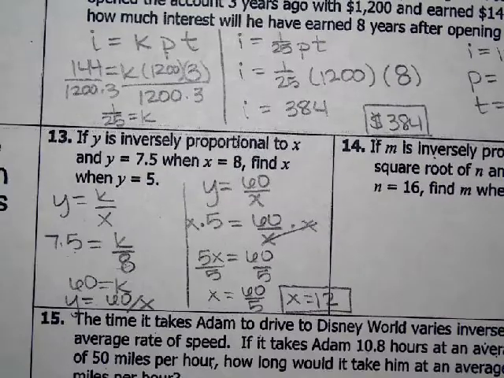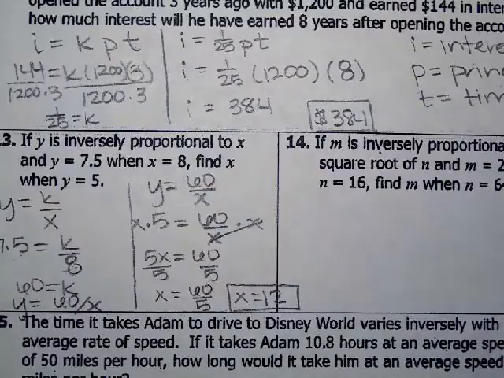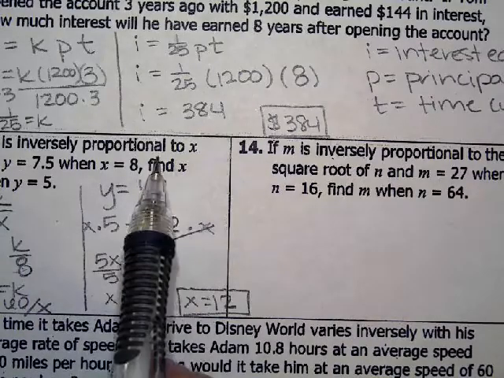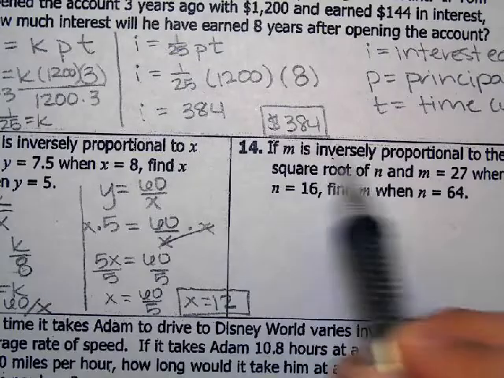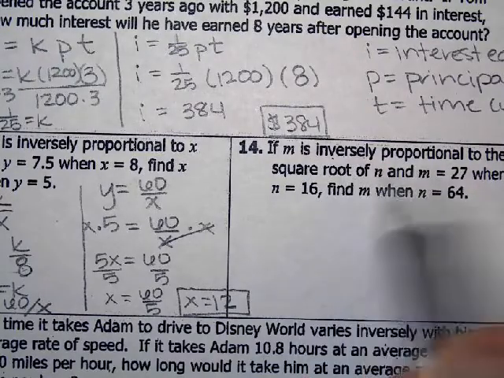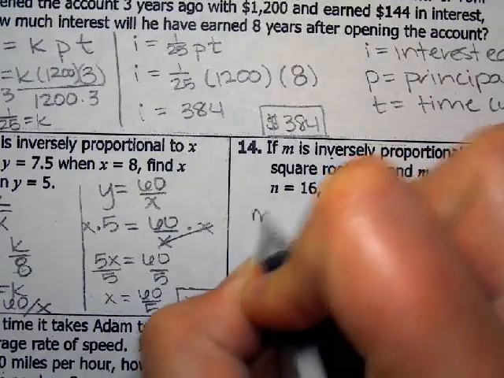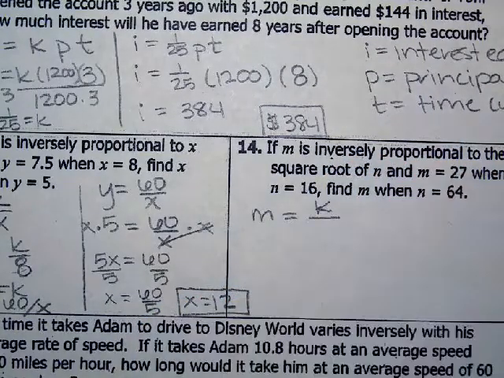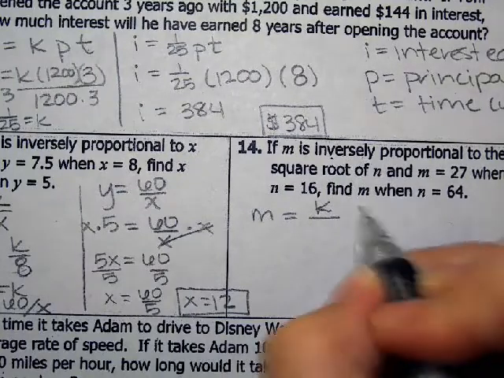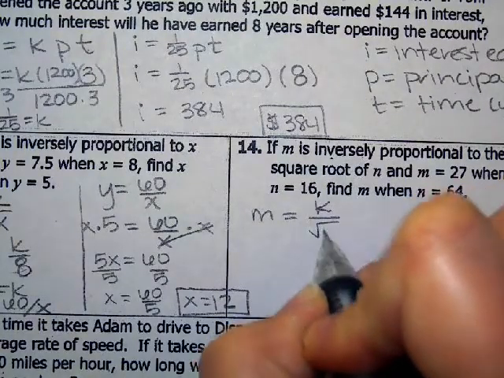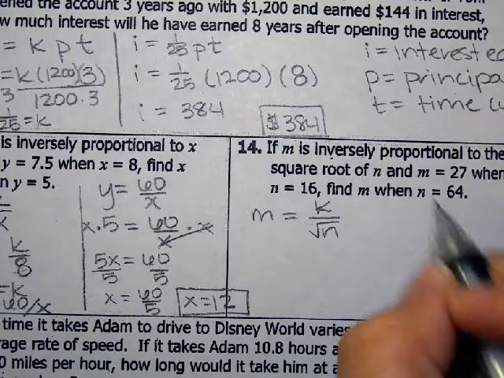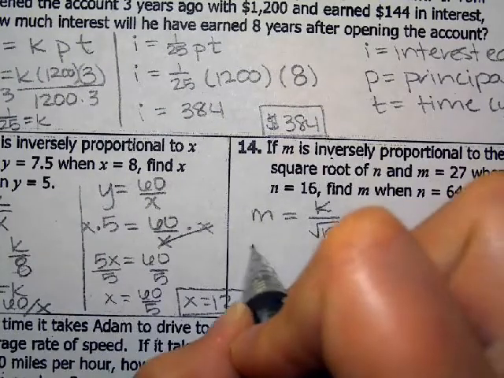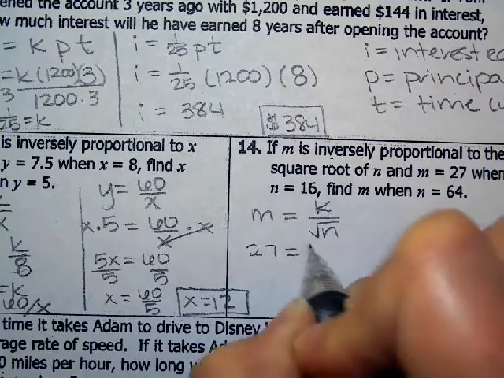Okay. This one's a little bit more difficult because it doesn't just say y is inversely proportional to x, it says m is inversely proportional to the square root of n. So m is inversely proportional to the square root of n. Okay, m is 27 when n is 16.